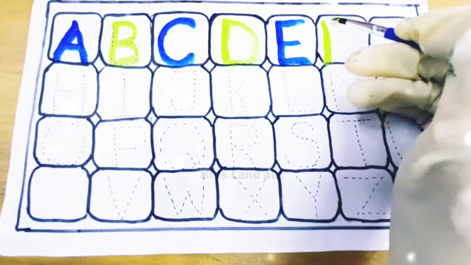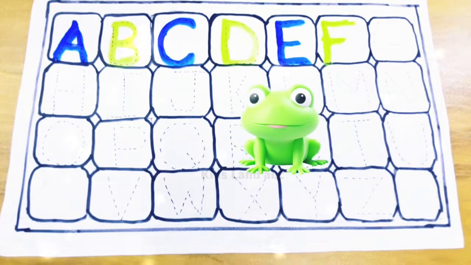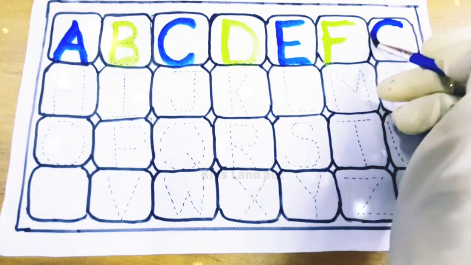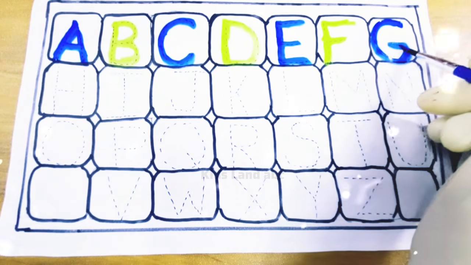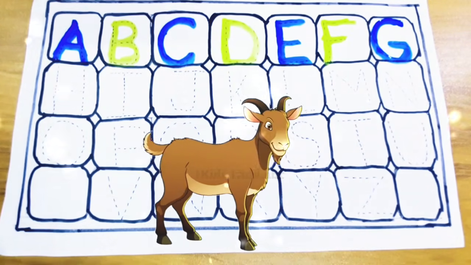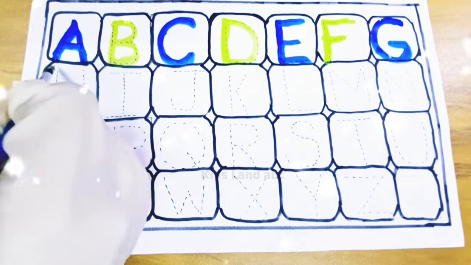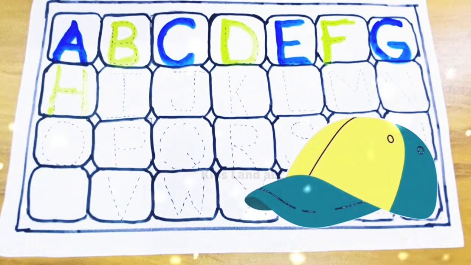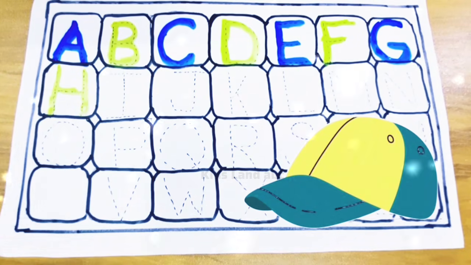Letter F. F for frog. Frog. Letter G. G for goat. Goat. Letter H. H for hat. Hat.